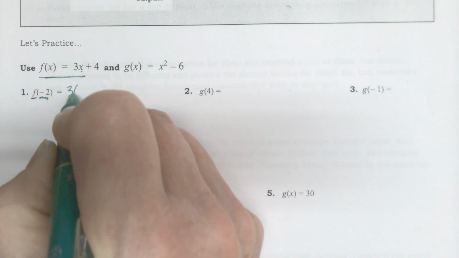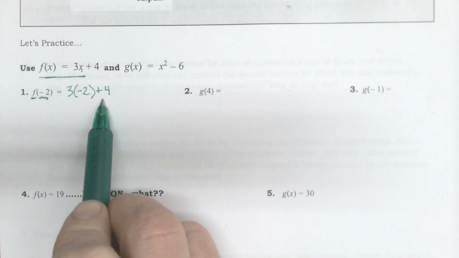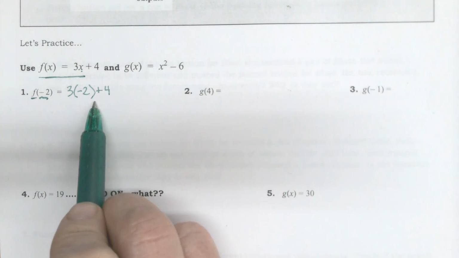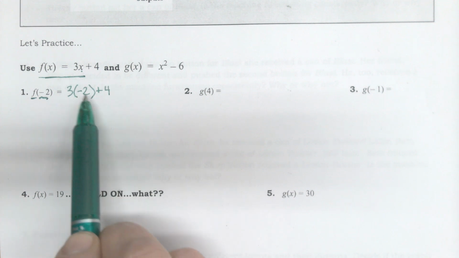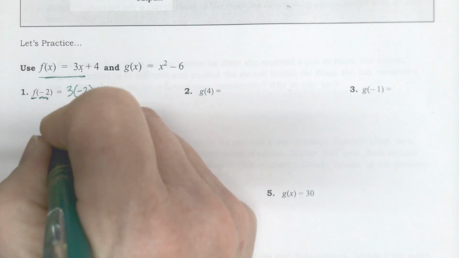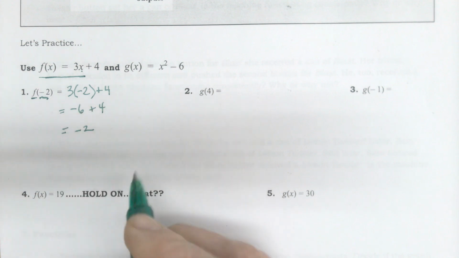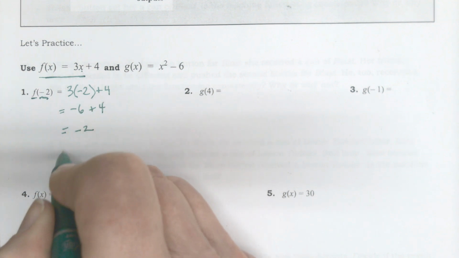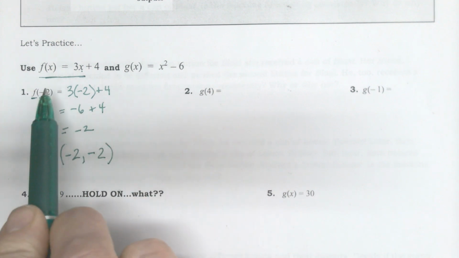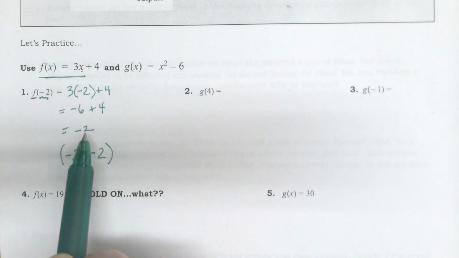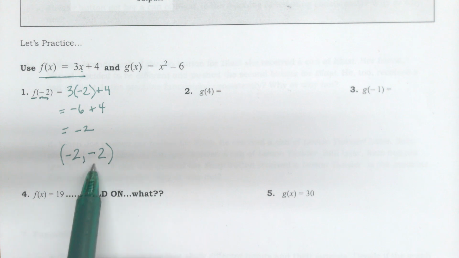So this is 3 times negative 2 plus 4. And again, use your calculator or use your brain. I don't really care which one you use. We just need to figure out what this equals. I'm going to do 3 times negative 2, which is negative 6, and then I'll add 4, and I get negative 2. So this translates to the point, input negative 2 gives an output of negative 2. When I put in negative 2 for x, I got the answer negative 2 as a result. So I write it as an ordered pair, negative 2 comma negative 2.